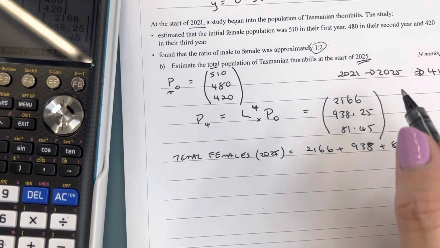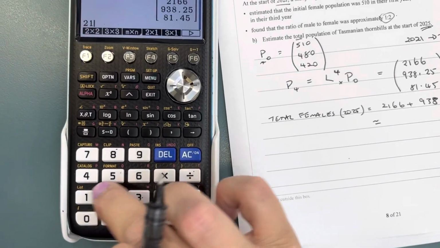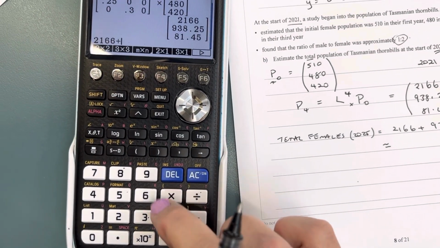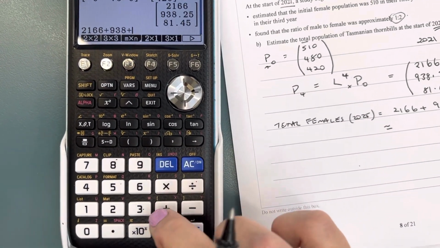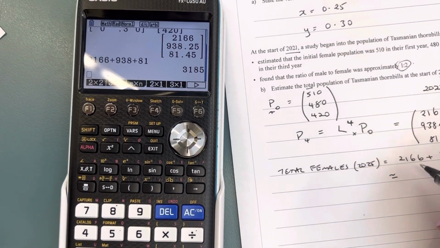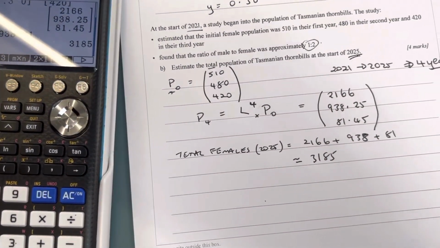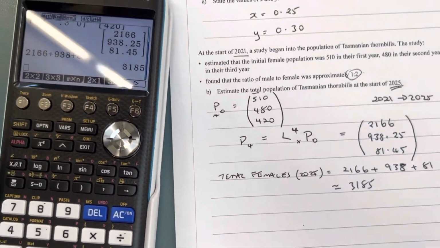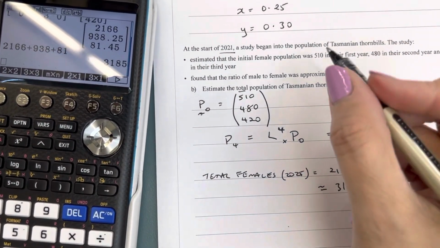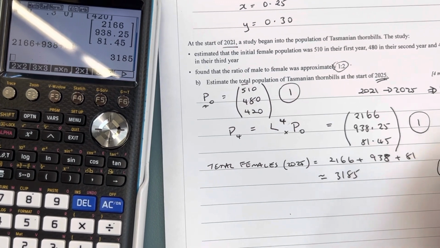We would need to round off, don't we? So that's going to give us approximately 2166 plus 938 plus 81, 3185. So that's our total females. Again, the way we're working through this, you would get a mark for that, you get a mark for that, you get a mark for that.